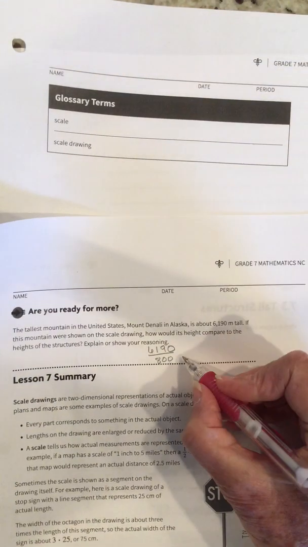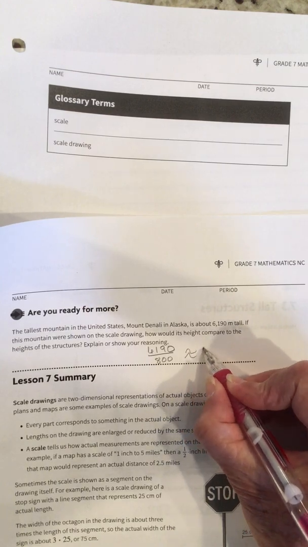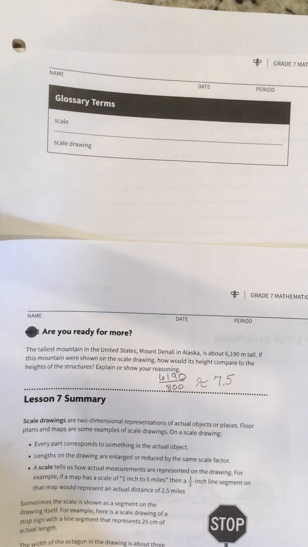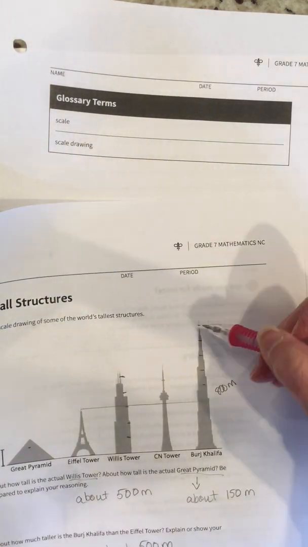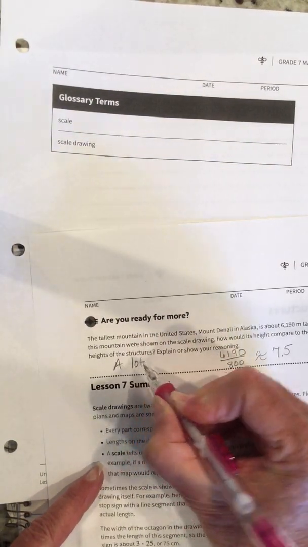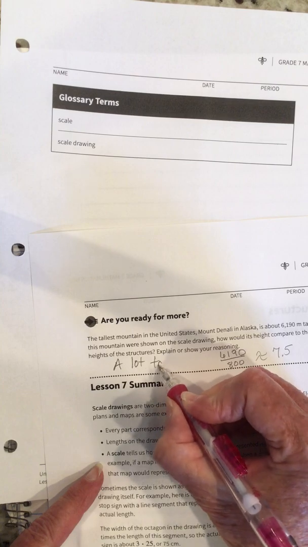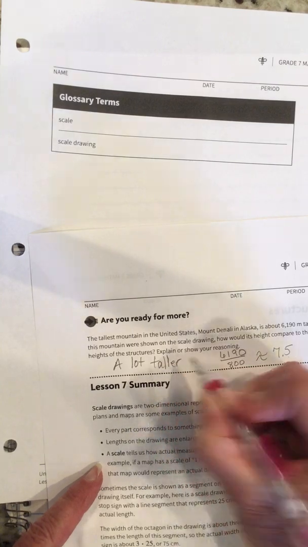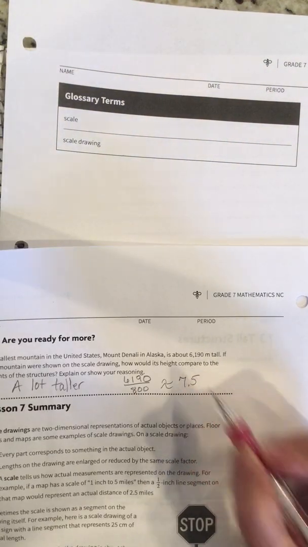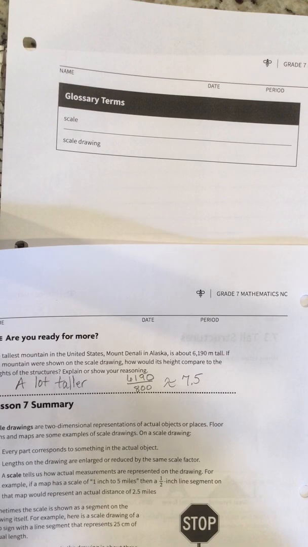So it is going to be approximately 7.5 times larger, taller than this tallest structure. Okay, so it's going to be a lot taller, because this is only about 800 meters tall and the mountain is 6,190 meters tall.